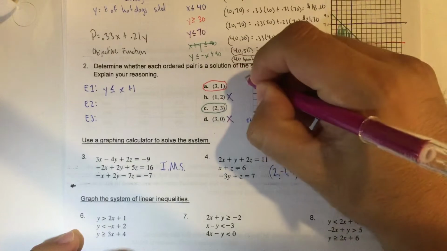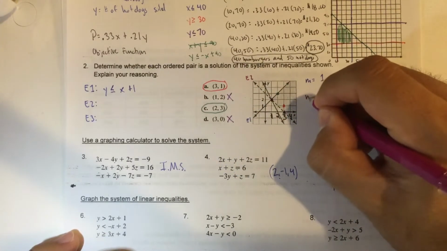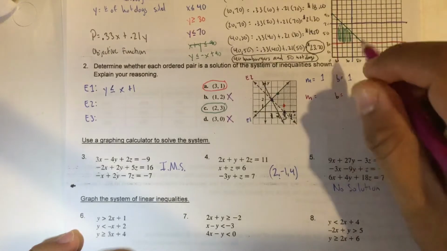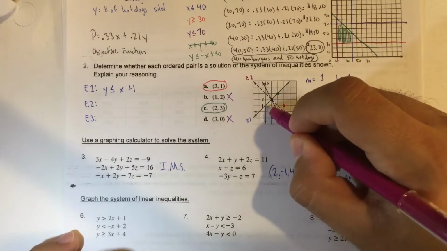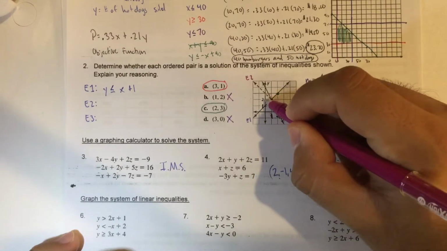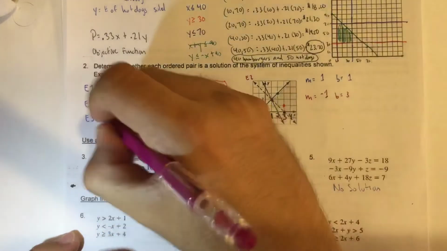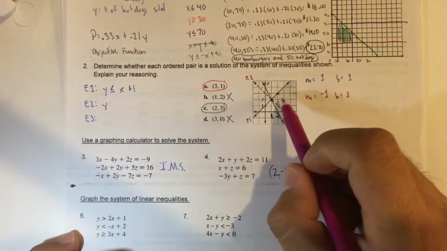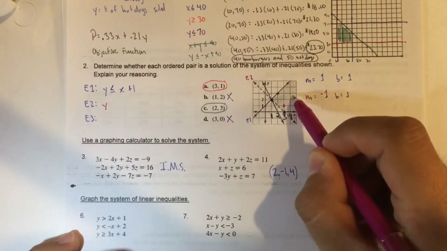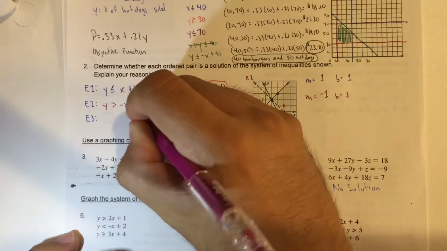Alright, we'll call this one right here equation 2. And once again, we have m and b for slope and y-intercept. Our y-intercept we see is 1, 2, 3. And here we can go down 1, left 1, right 1, so that's going to be negative 1. So y is, the shading of this dashed line, it's above it, and it's dashed, so that's greater than negative x plus 1.